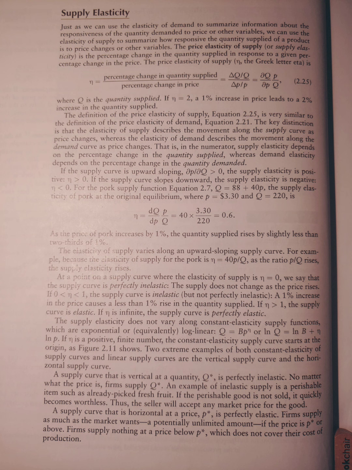Capital Q equals capital B P to the power of eta, or the natural log of capital Q equals capital B plus eta times the natural log of P. If eta is a positive finite number, the constant elasticity supply curve starts at the origin, as figure 2.11 shows.